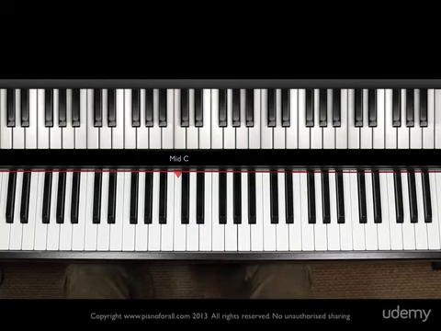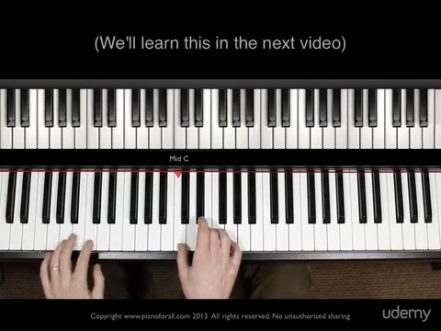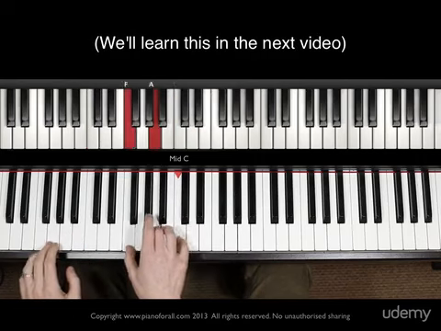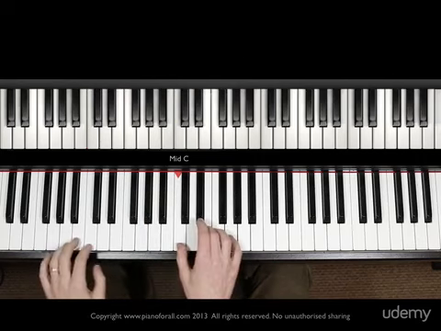So then next we're going to add the left hand rhythm in, and you'll recognize it, you'll have heard kids playing.